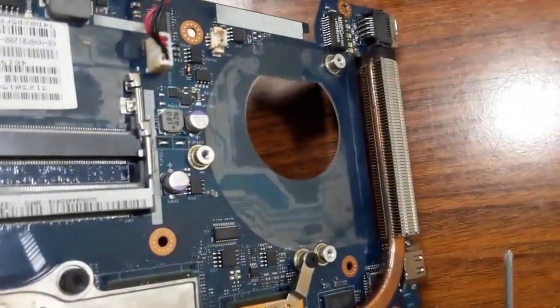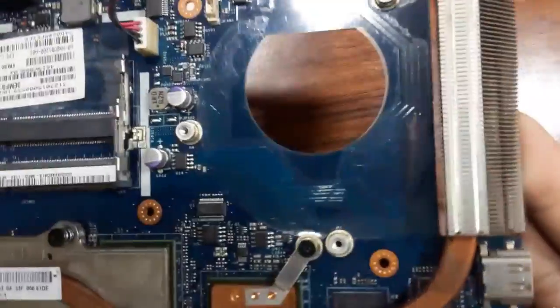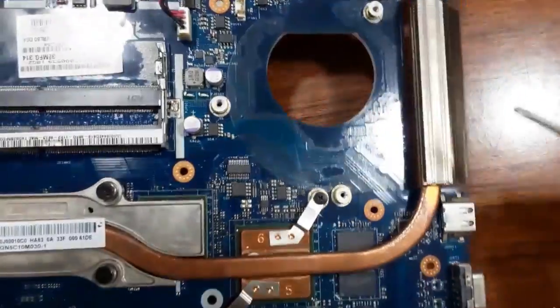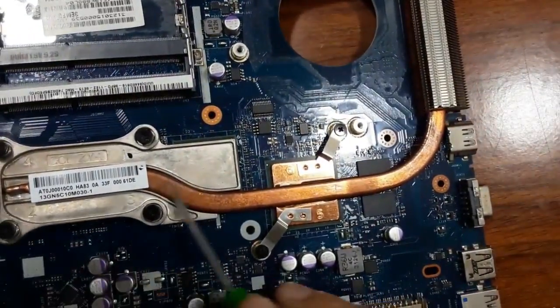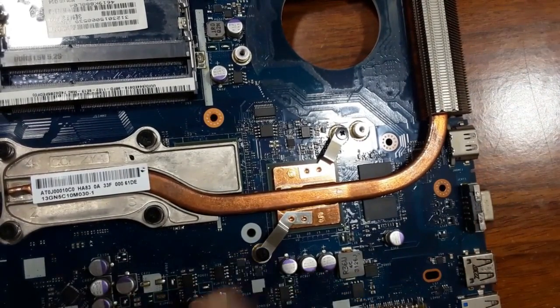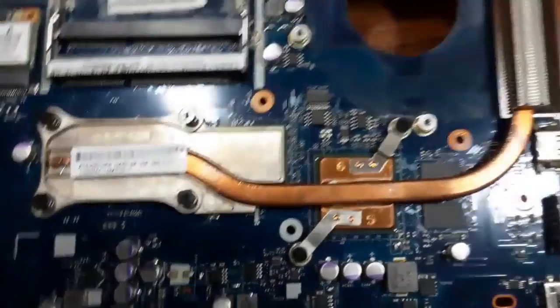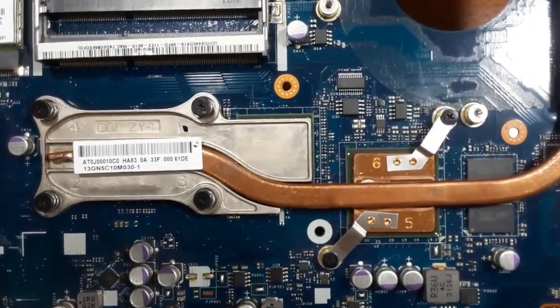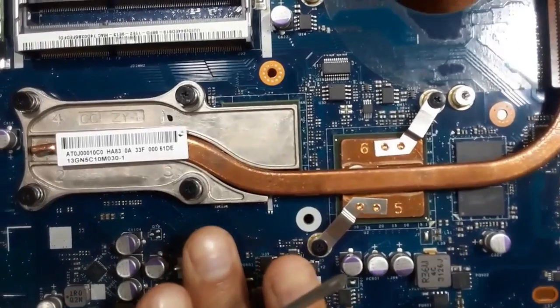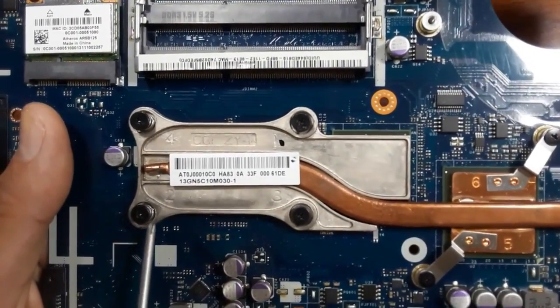So now, as you can see, I have cleaned this heatsink. As you can see, now it is clean. You can even remove the heatsink and wash it using water. No problem. You can even remove it and wash it using water. But to remove the heatsink, you should pay attention to the screw number.